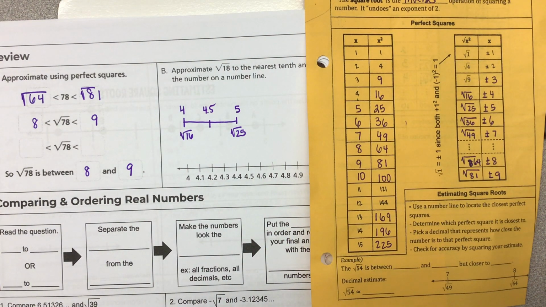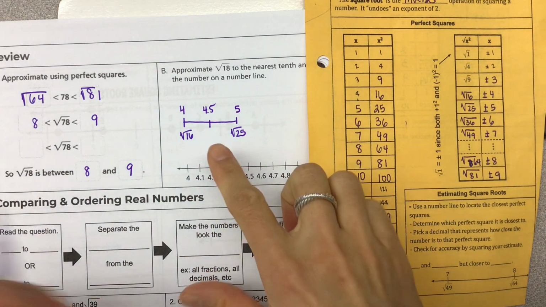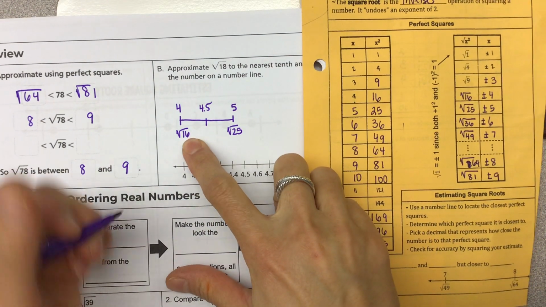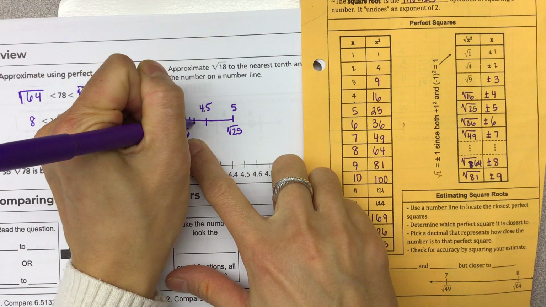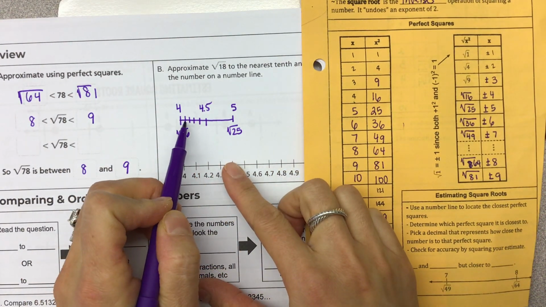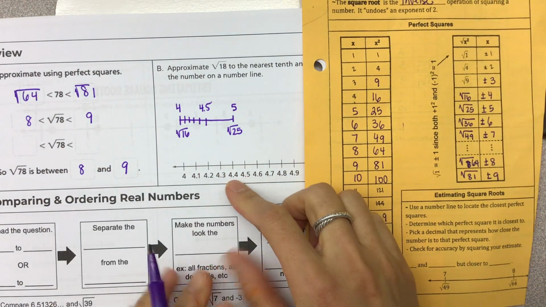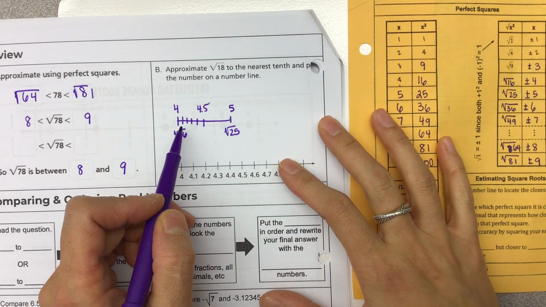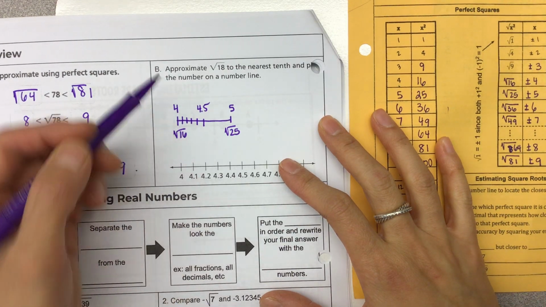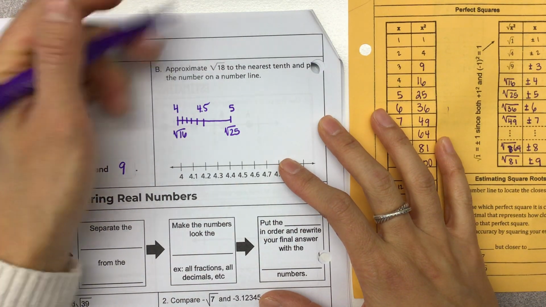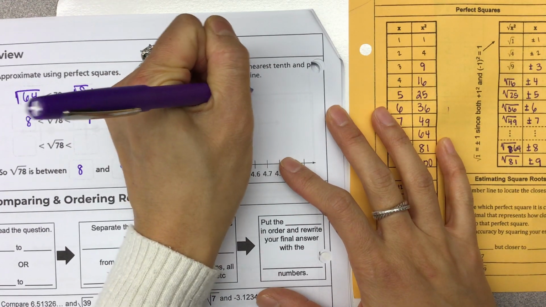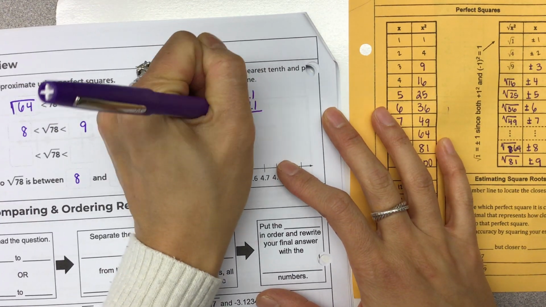Okay, square root of 18. Is that closer to the 16 or 25? It's definitely closer to 16. It's only 2 away. So we're either going to estimate 4.1, 4.2, 4.3, or 4.4. I'm going to start with maybe 4.2 because it's only 2 away from 16. Actually, I'm going to start with 4.1. So let's multiply 4.1 and see what we get.